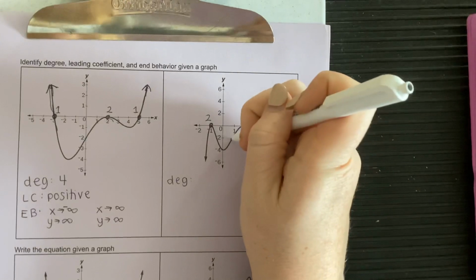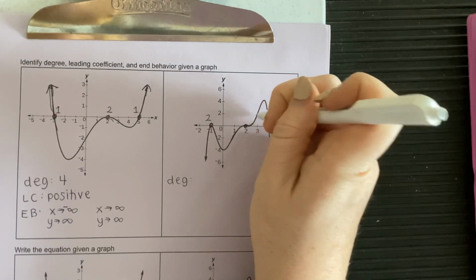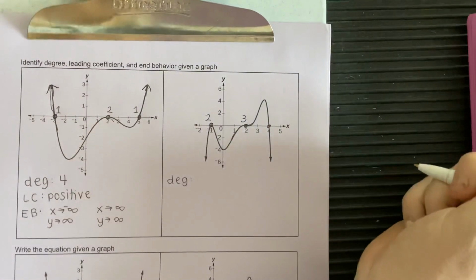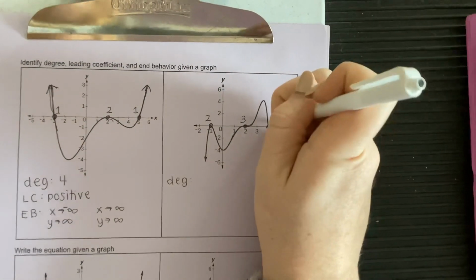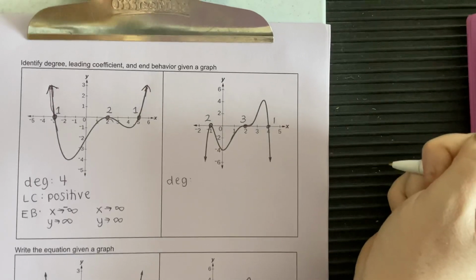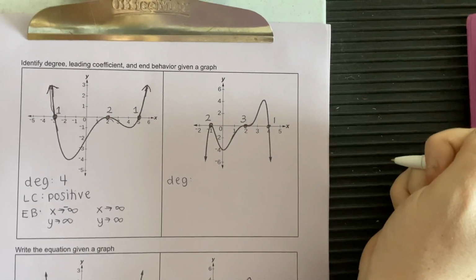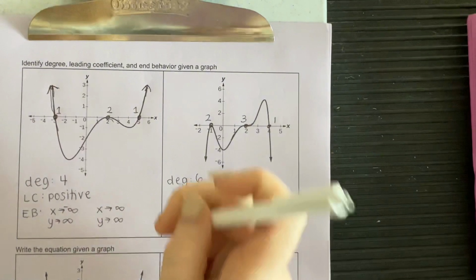This one is the first one that we see. This isn't a 1 or a 2 because it comes up. Remember, it has that pause and then it continues on. That's our multiplicity of 3. And then this last one goes straight through, another multiplicity of 1. Let's add them up. 2 plus 3 plus 1 gives me a degree 6.